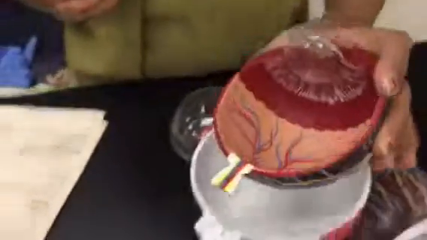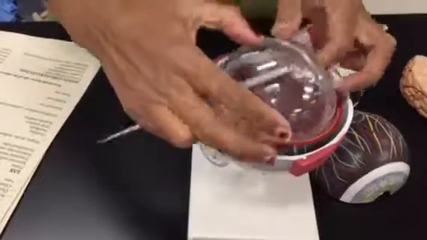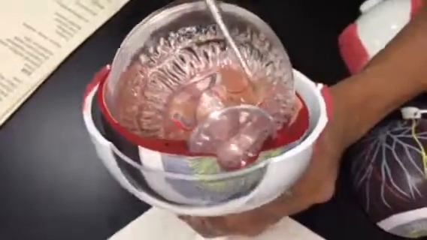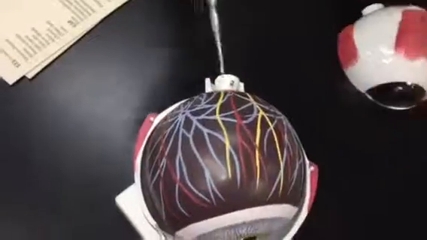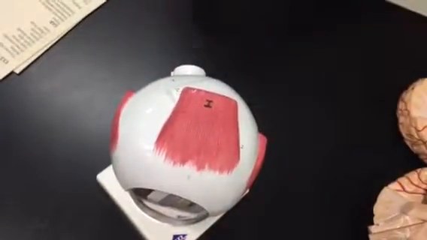So we have covered the eye. This was all about the eye, and we can go through it again. For example, optic nerve, vitreous humor, lens. Then here is the choroid, and here is the sclera. So we will stop it here.